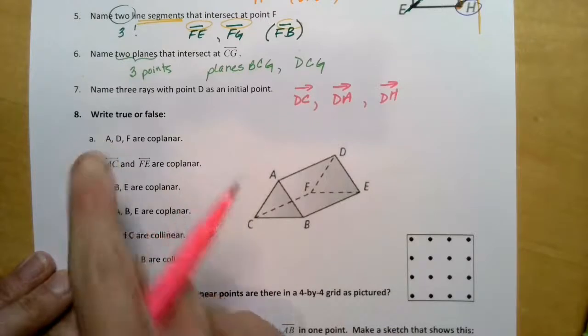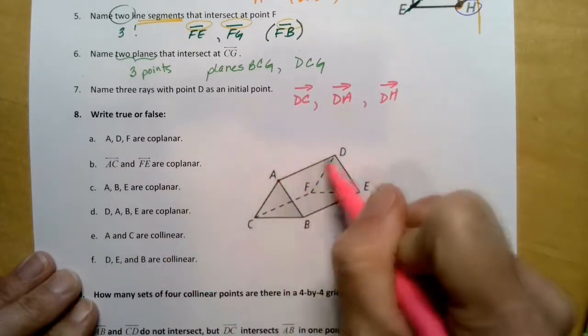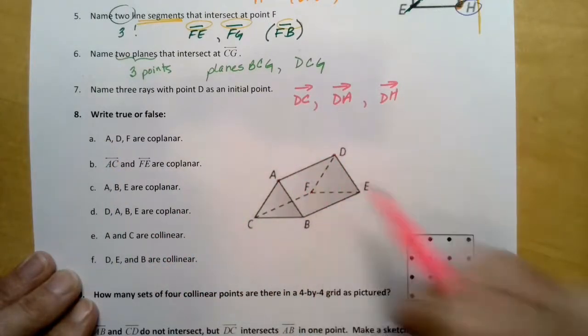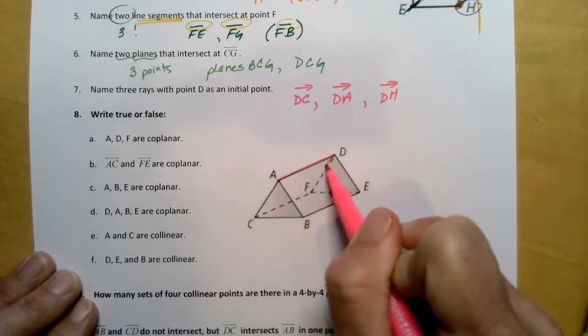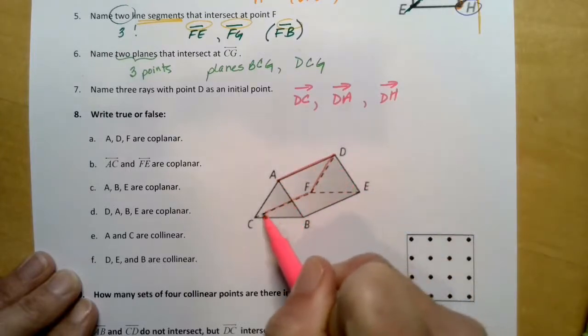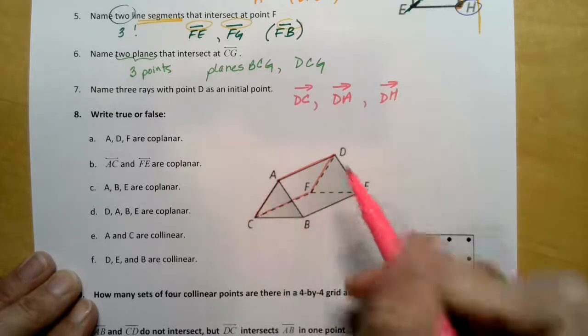Okay, let's talk about A, D, and F. Are A and D and F coplanar? Sure they are. Do you see this plane here? This side of the tent, if you want to think about that triangular prism as a tent.